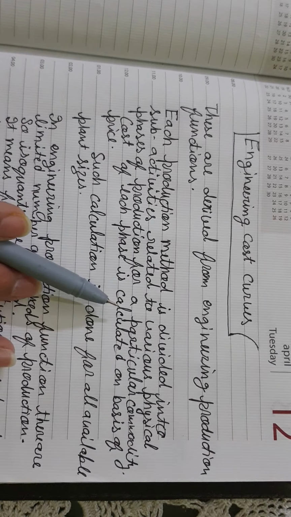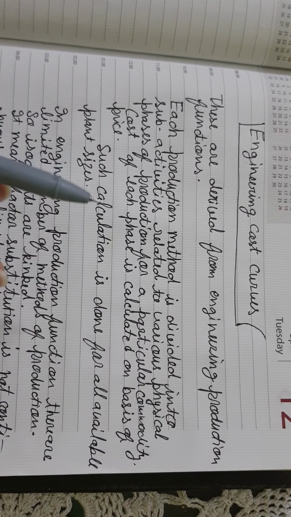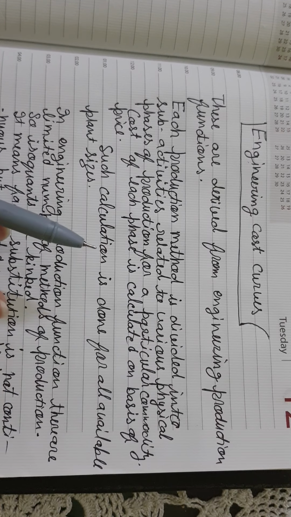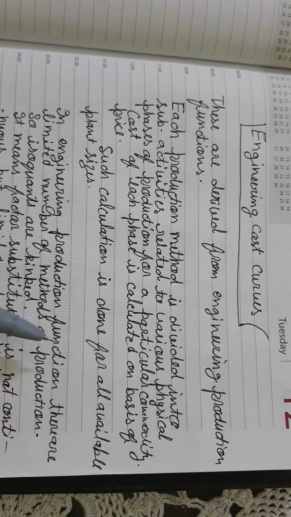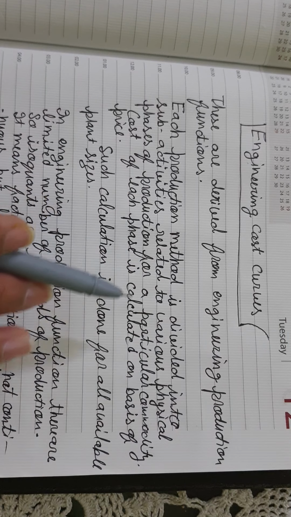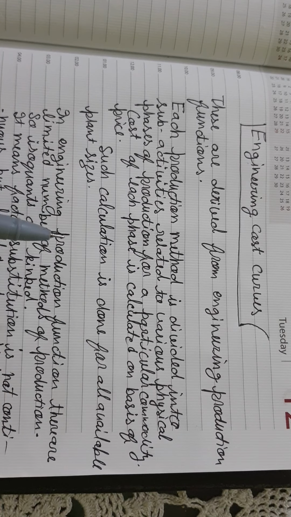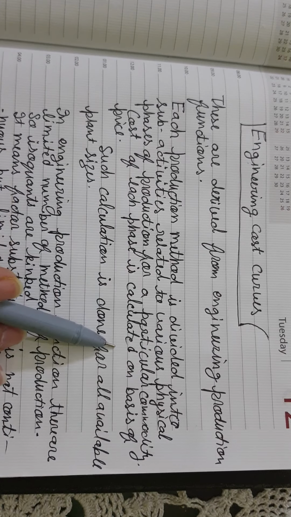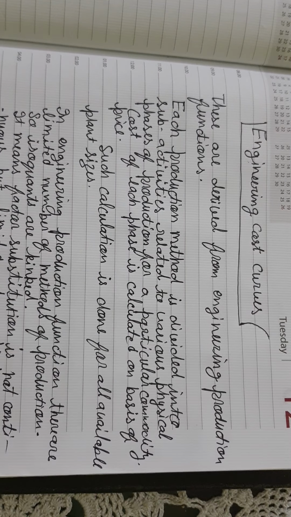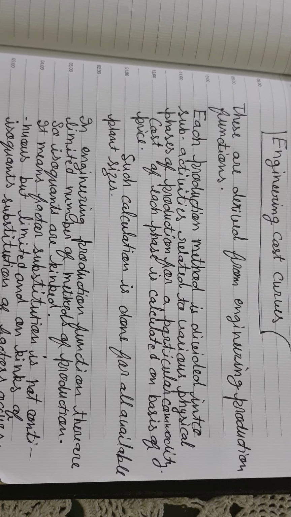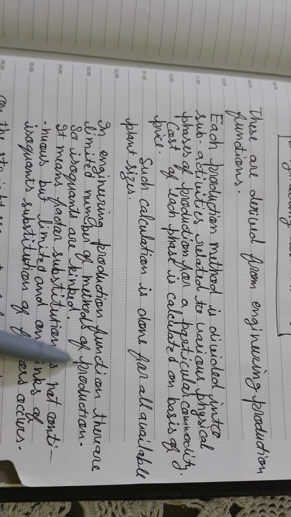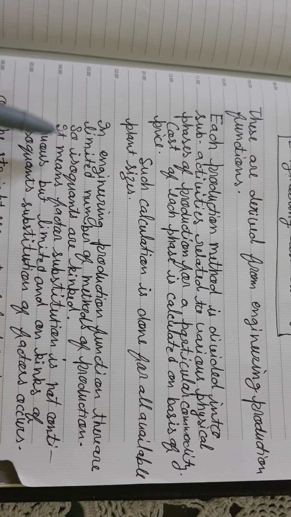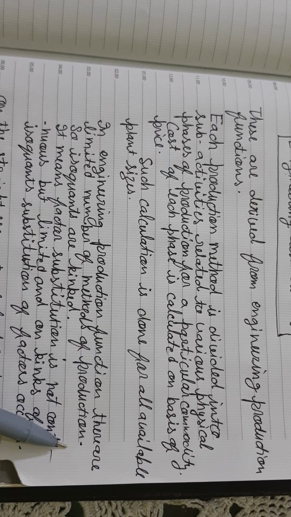Here, let me tell you, there are only some limited production methods, and each production method is divided into sub-activities, and these activities are related to various physical phases of production for a particular commodity. Cost of each phase is calculated on the basis of the price. Such calculation is done for all available plant sizes. In engineering production function, there are only a limited number of methods of production.